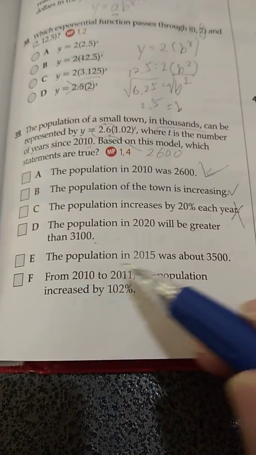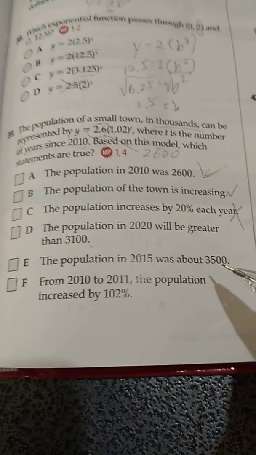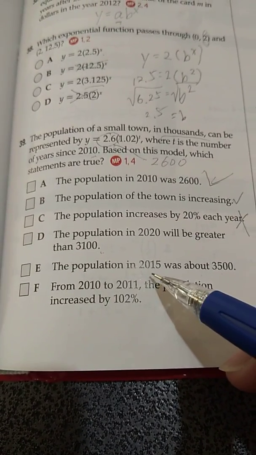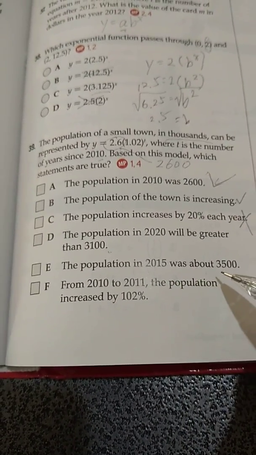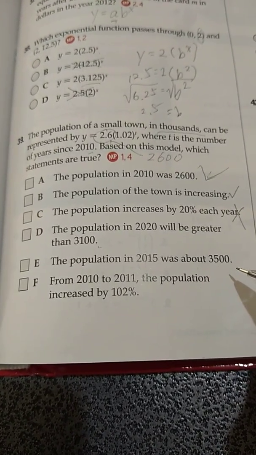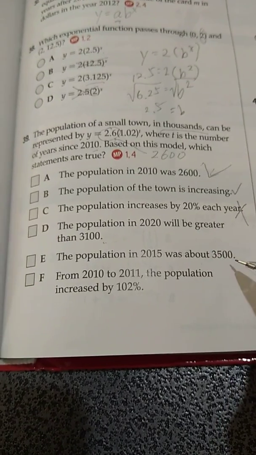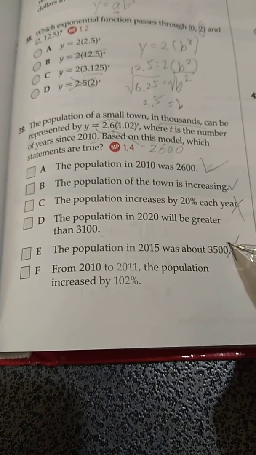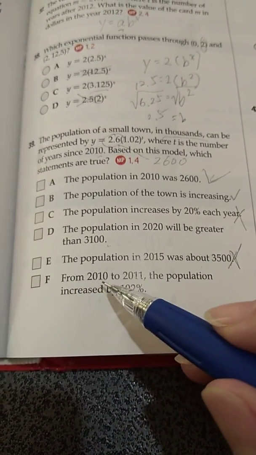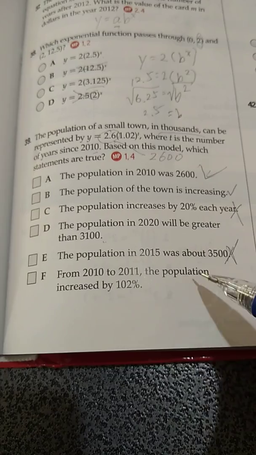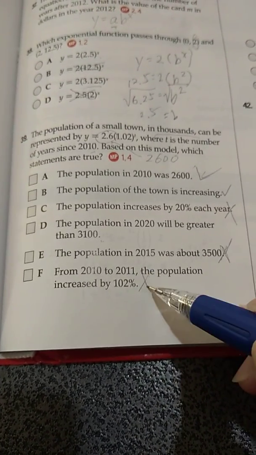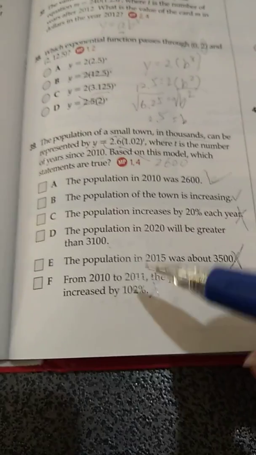Let's see. The population in 2015 was about this much. So that's only 5 years later. 5 years later, do you think it could grow by 900 people? I don't think so. So this is no, because it's only growing by 2% every year. And then in 1 year, the population increased by 102%. Of course, that is not true. It's only growing by 2%.